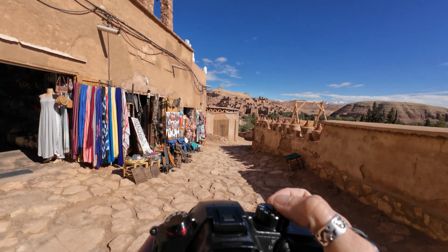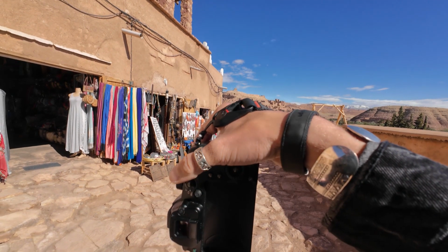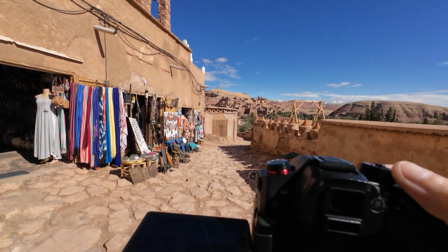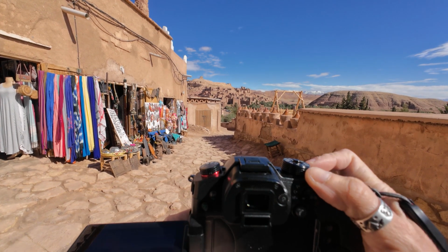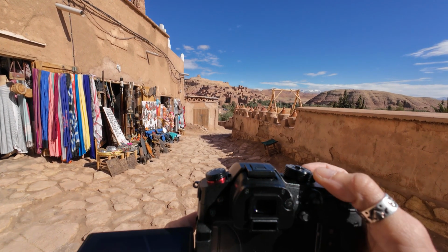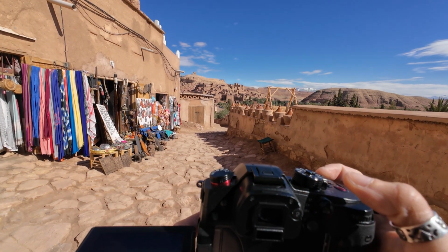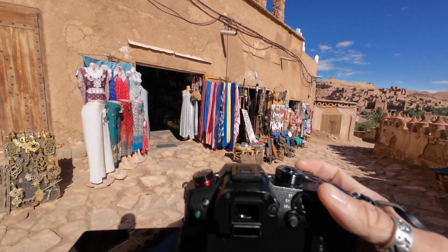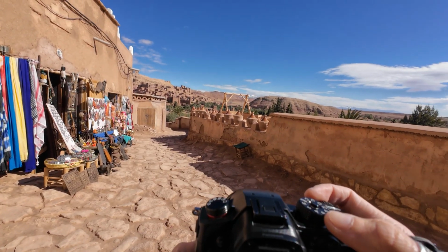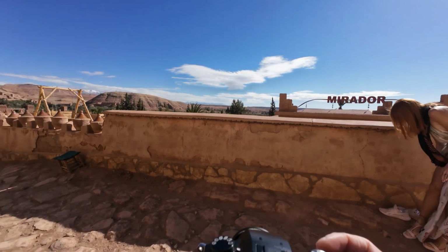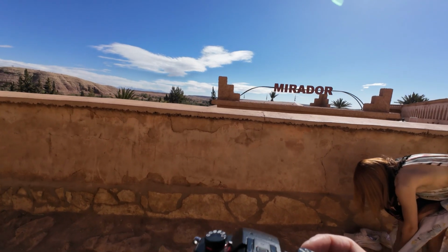So we're going to have to see how we get on with this, but hopefully we can figure something out. My settings are white balance 5600 Kelvin, f2.0, shutter speed is at 4000 right now. It's a very high shutter speed.